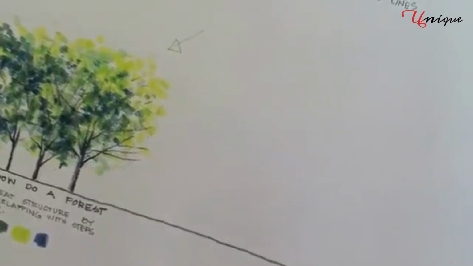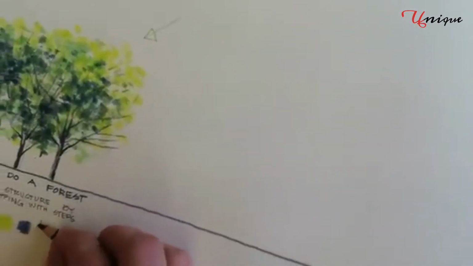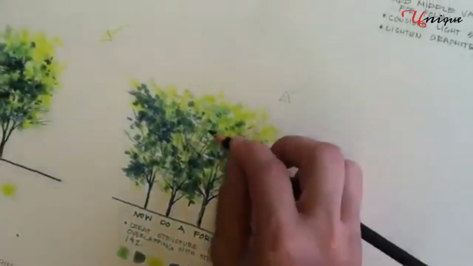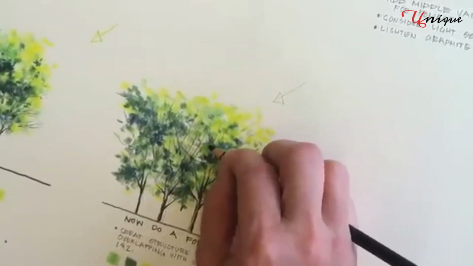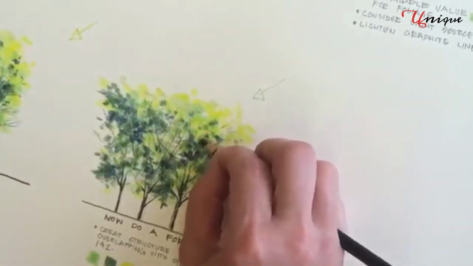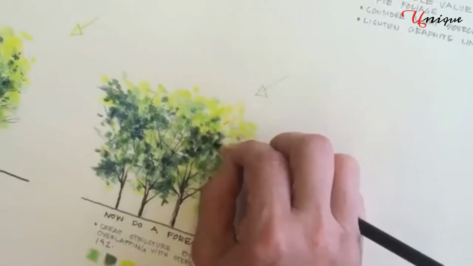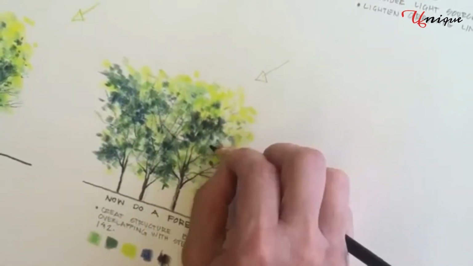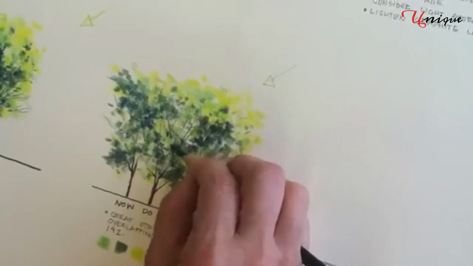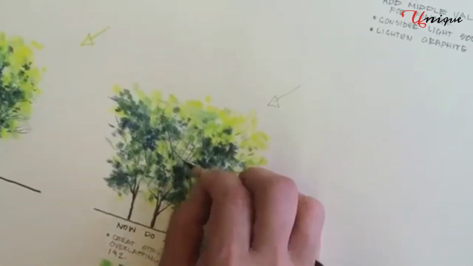And then a little bit of black. I'm very cautious in how I use black. It's quite powerful. So this further enhances the contrast between the leaves and branches that have more sun, and the areas that have more shadow.